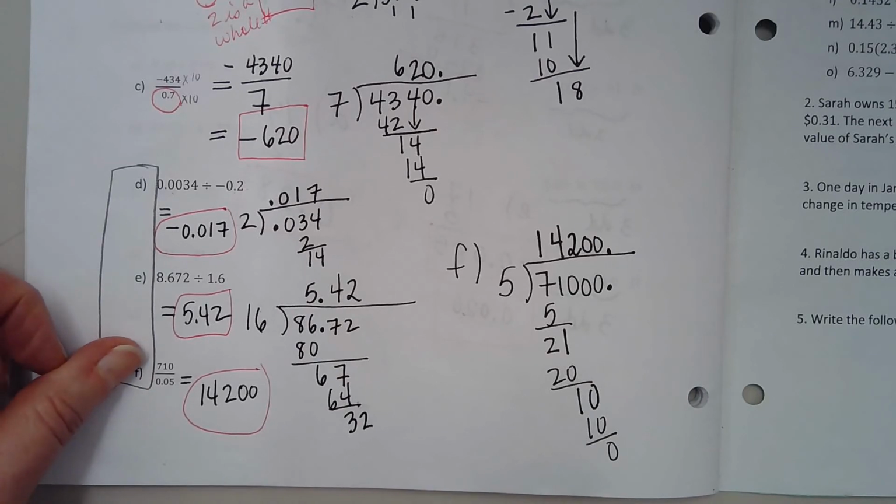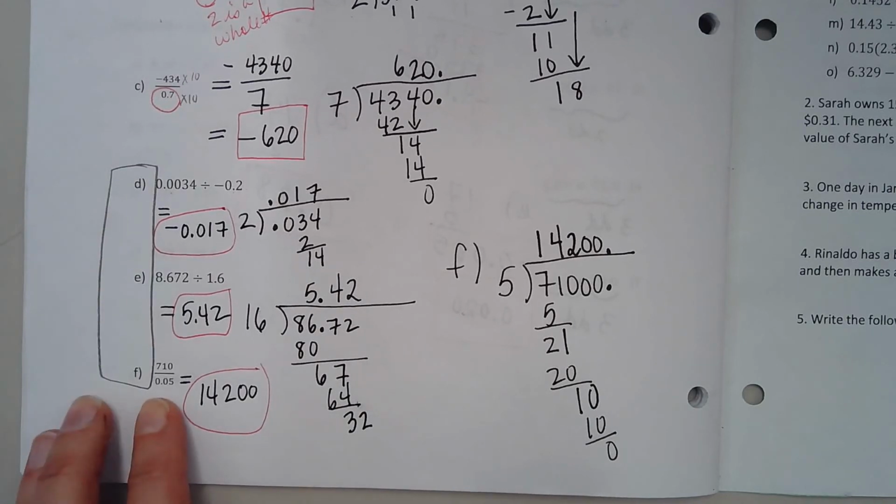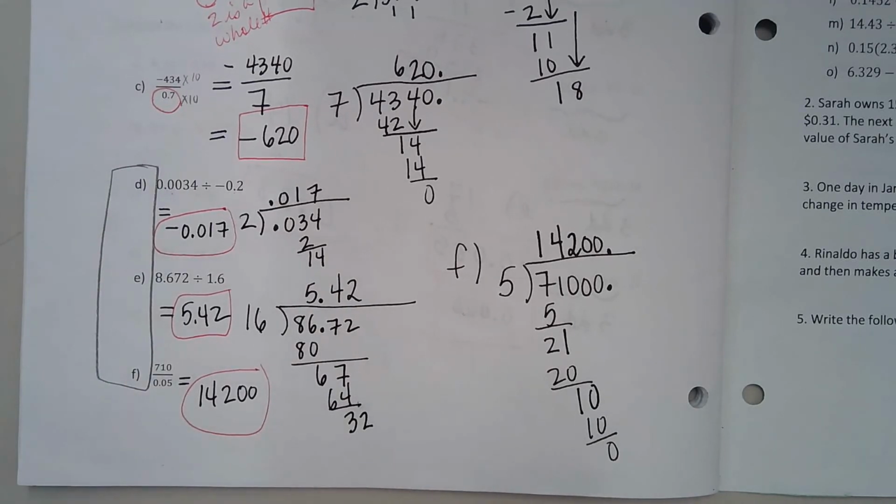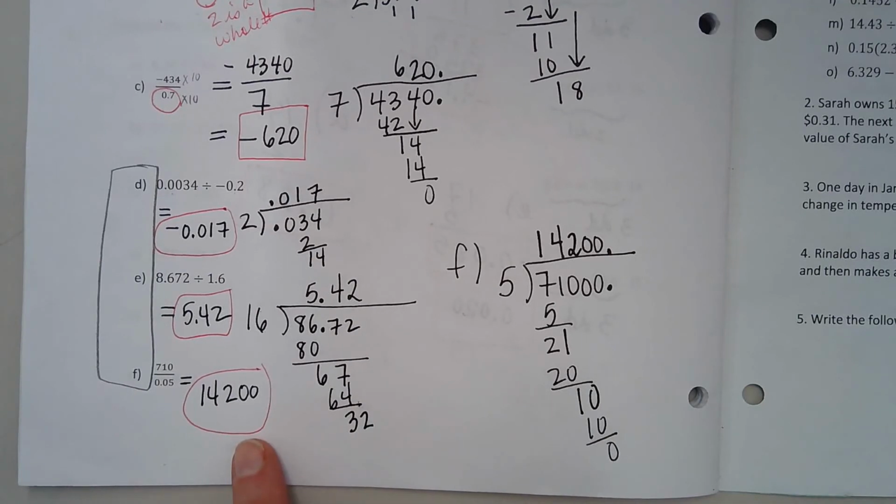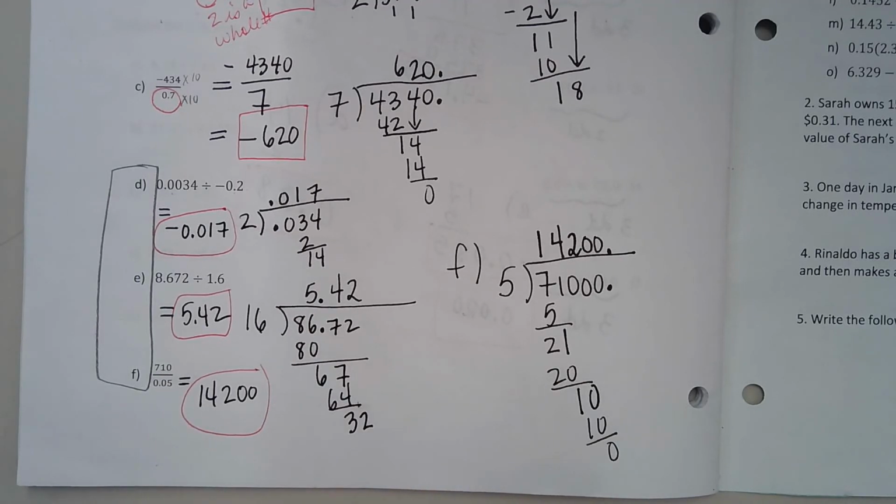But isn't 710 a really big number? Yeah. So a super small number is being divided into a really big number. You should get a huge answer, right? Because there's so many 0.05s that go into 710. Yeah. That's what I really want to start stressing to you guys. Think about it, right? When we have a huge number, like let's take 1,000.